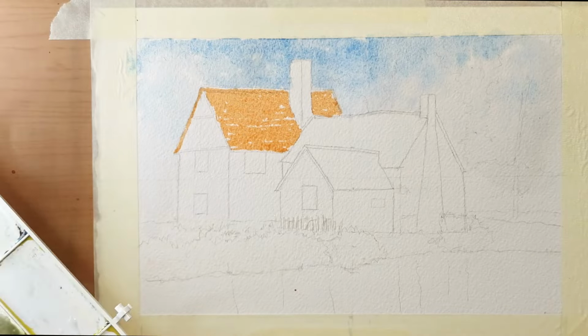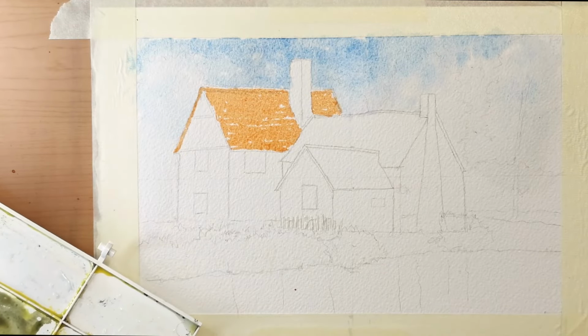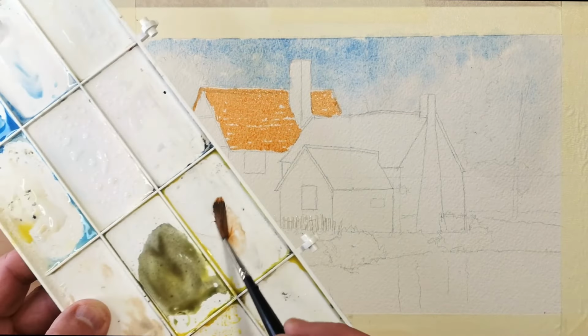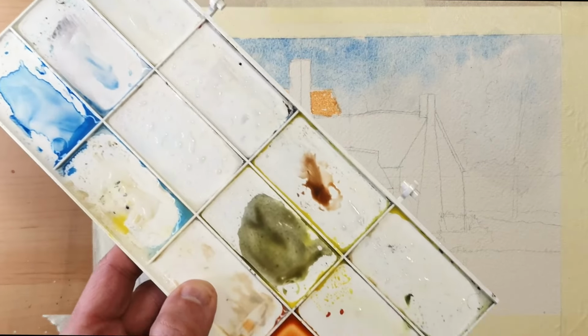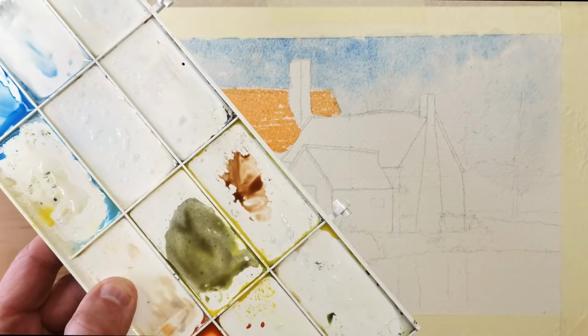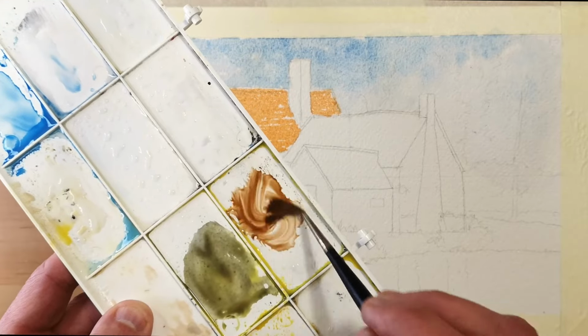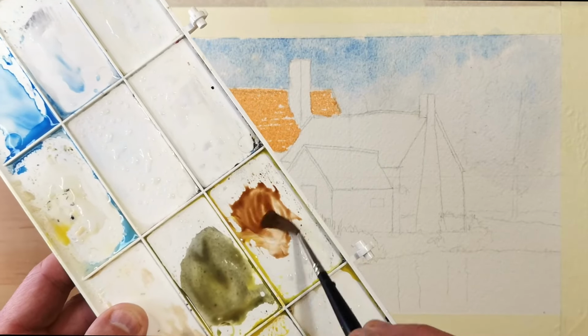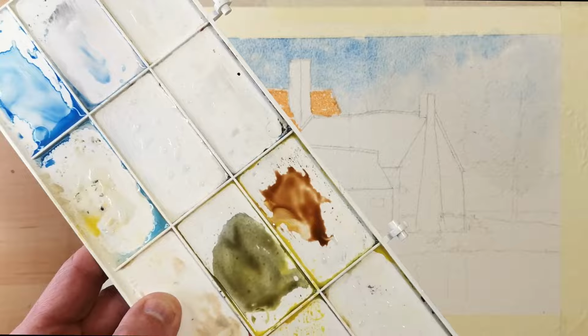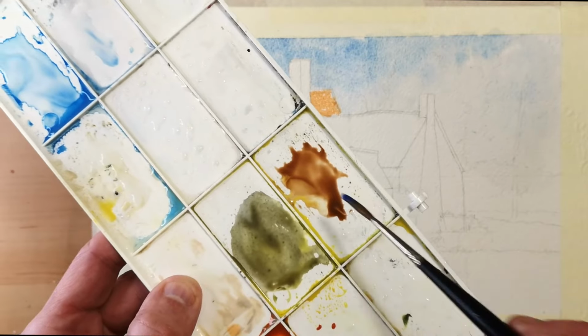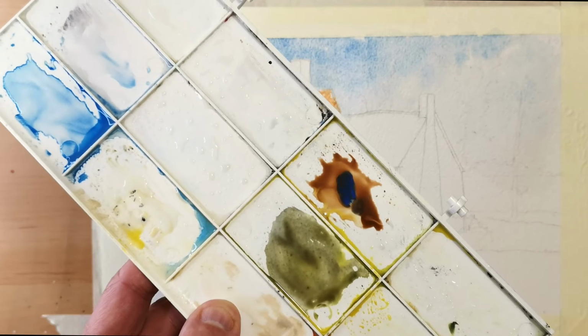And then into this, I'm going to put in a little bit of, this is just burnt umber, and I think a touch of cobalt blue. Ooh, that's a bit much.